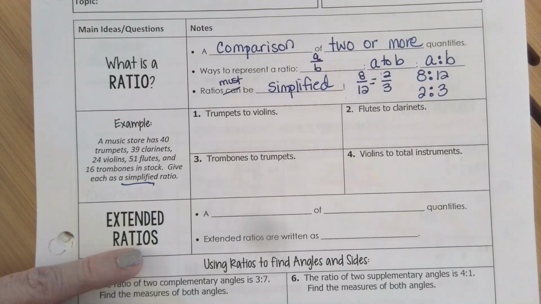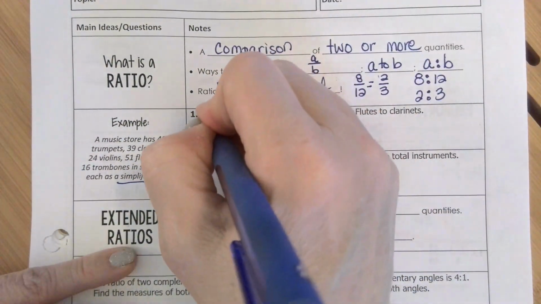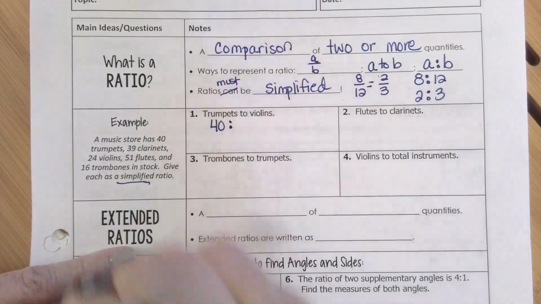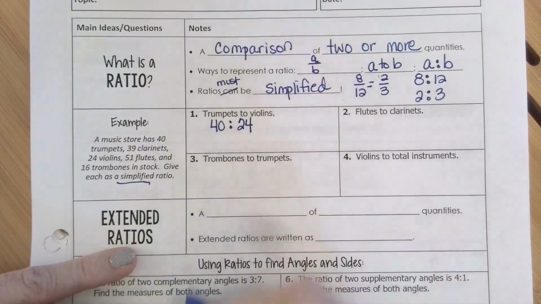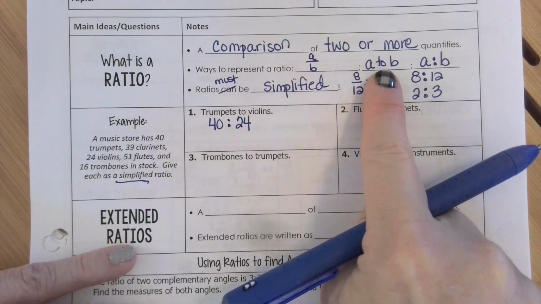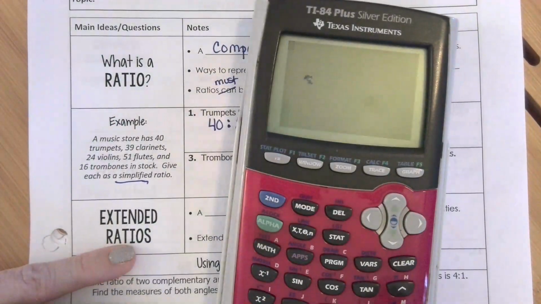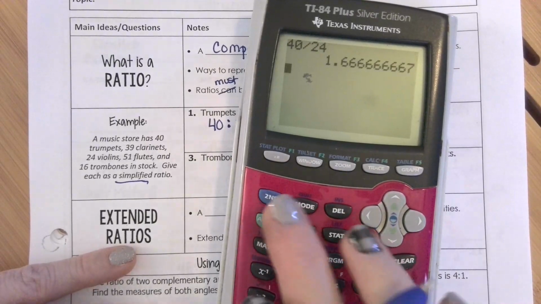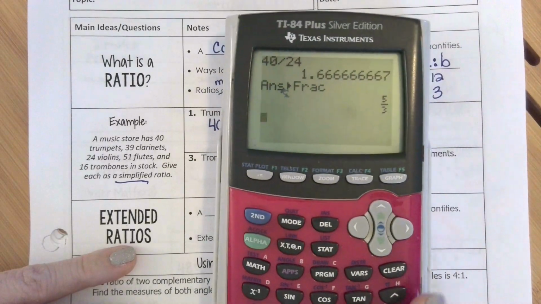Okay, so if I wanted to know trumpets to violins, there are 40 trumpets and there are 24 violins. And you can write it like this. You can write it like this. You can write it like this. This is the way I prefer. And so then we would use our calculator. And for this one, math, enter. And so that reduces to 5 over 3.